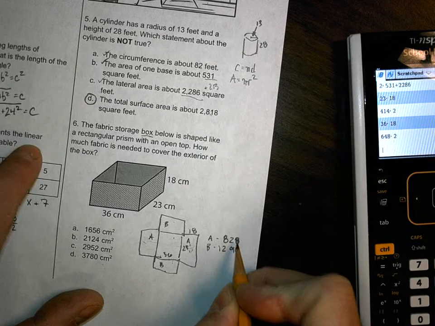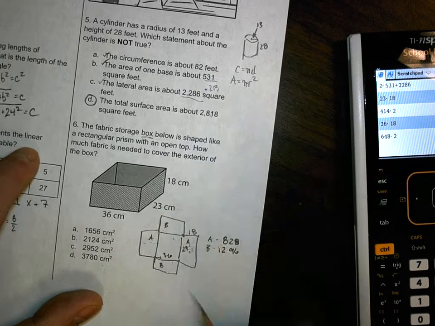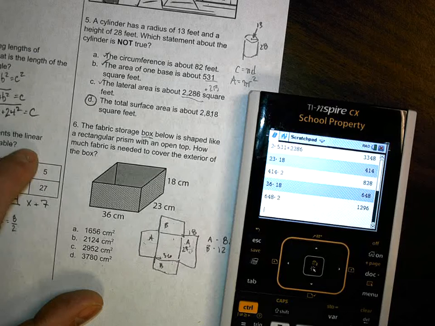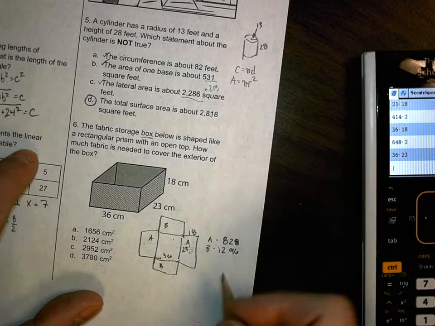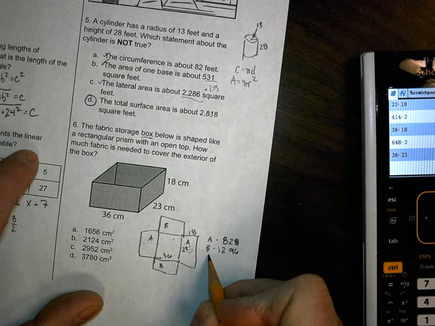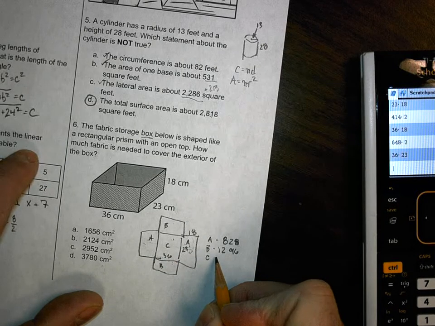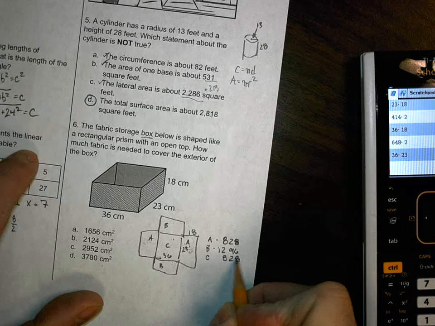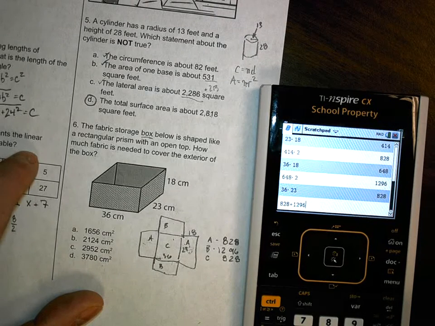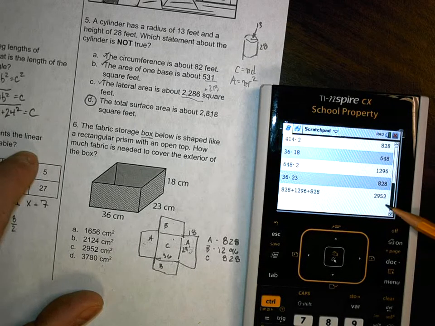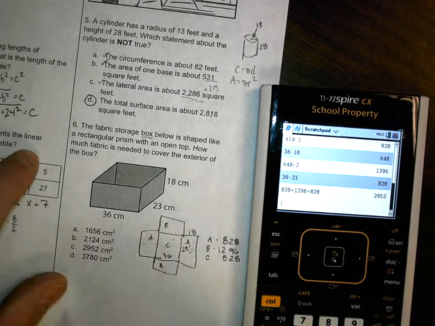And the last one, there's only one because there's no top. So it's 36 times 23. That gives me 828. Kind of interesting, huh? So that's my C, is my bottom, equals 828. I add all 3 numbers together. So 828 plus 1296 plus 828. And I get a total of 2,952, which gives me this one right here.